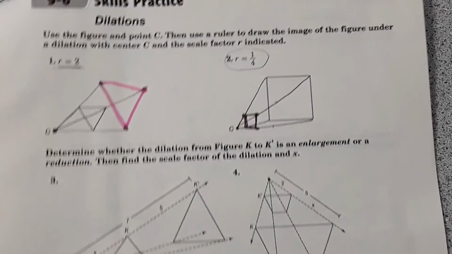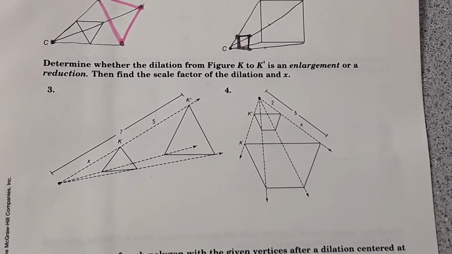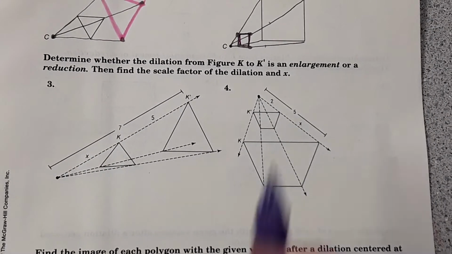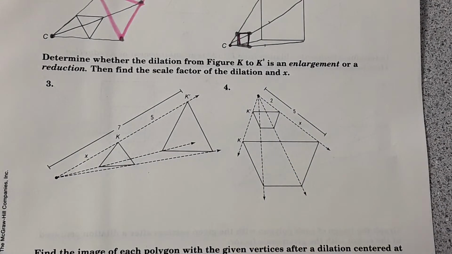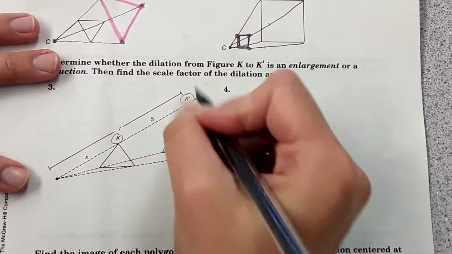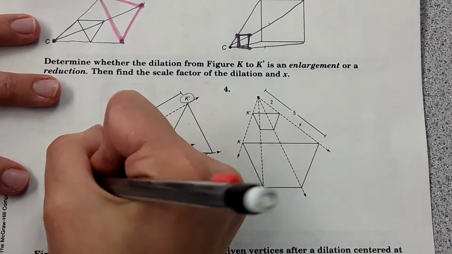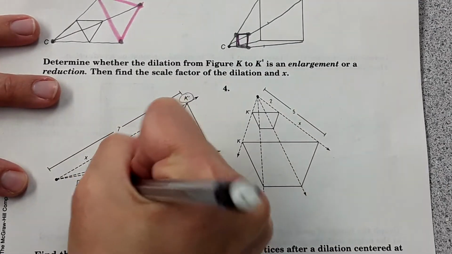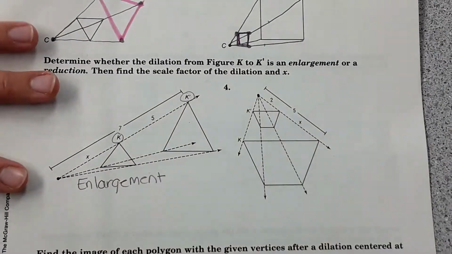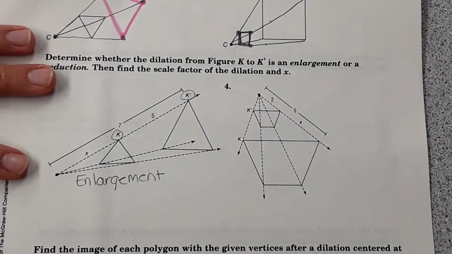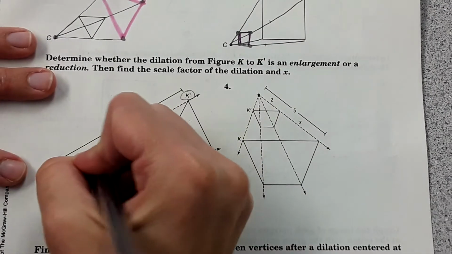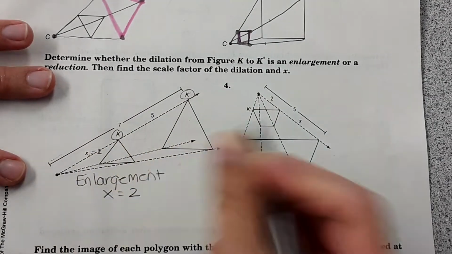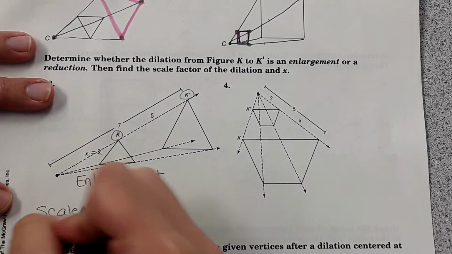Okay, and next, number 3 and 4. For these examples, it says determine whether K to K prime is an enlargement or reduction, then find the scale factor of the dilation and x. From K to K prime, K prime is definitely larger, so this is an enlargement. Then x right here, well, if this whole length is 7 and this is 5, then x must be 2, so x equals 2.